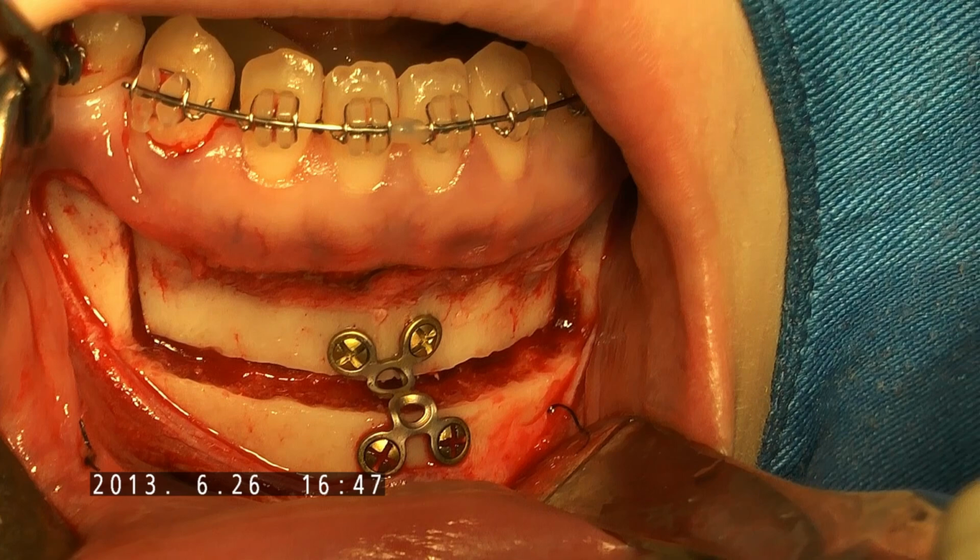Okay, cut the section and the depth of the cut area usually allows 2 millimeter intrusion, and then the most important one, okay, 4 millimeter. So don't think about the tooth position anymore. Just think about bone movement.